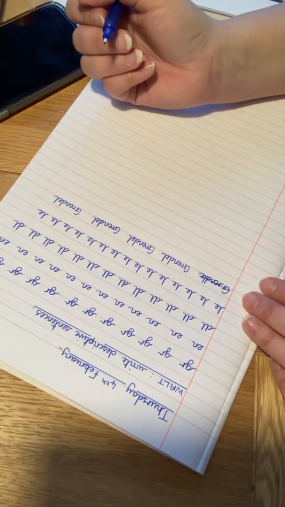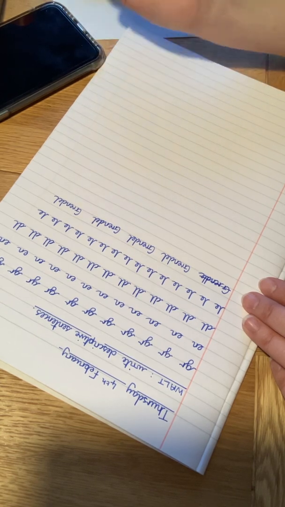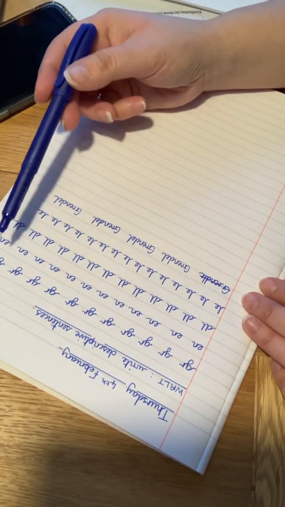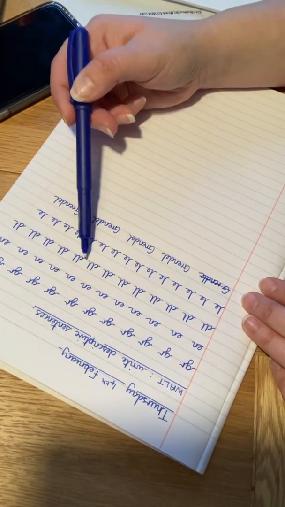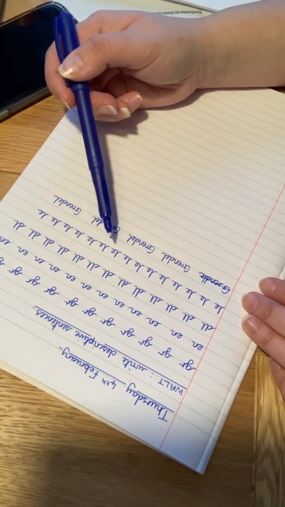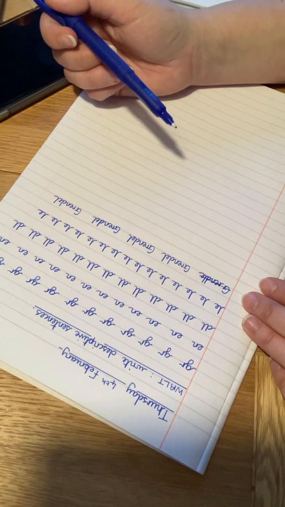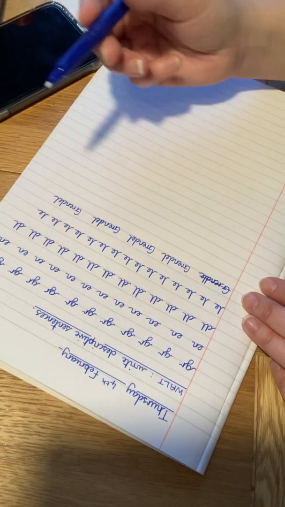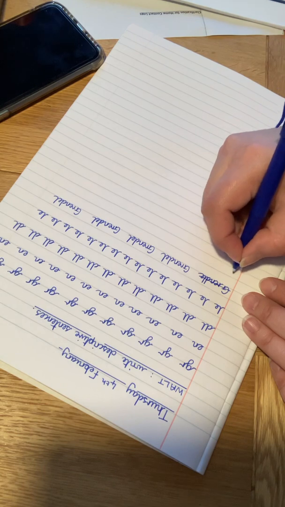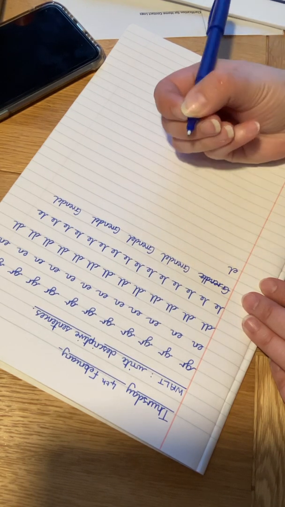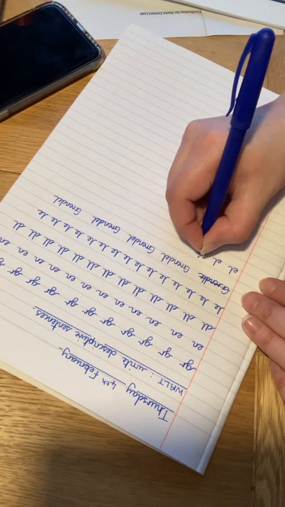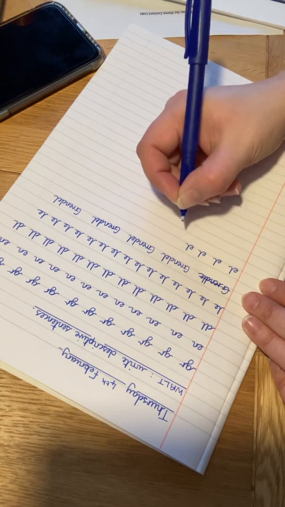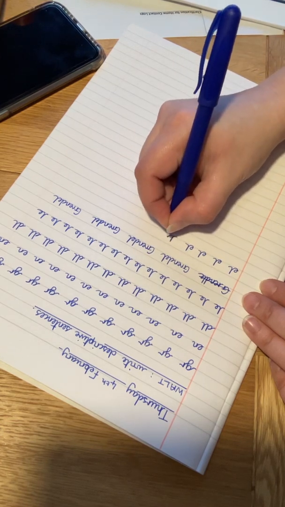Okay? So I suggest that you have a practice of each of these lines here. So we're practicing some different joins. You can also practice, if you wanted to do a little bit more practice, E-L, so doing it the other way around. You could practice L-D if you wanted.